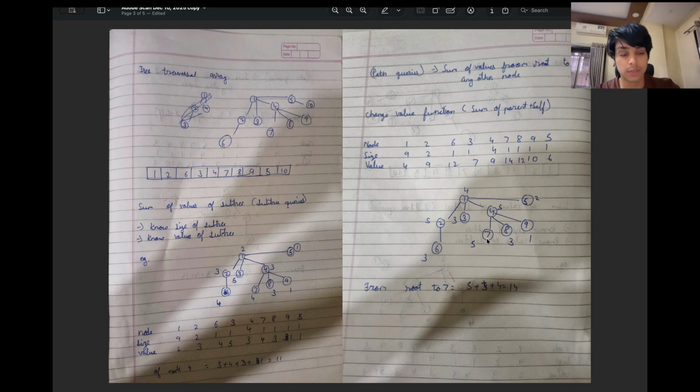7 minus 4, the seventh node value minus the fourth node value gives us 5, which will automatically be the value of the fourth node, as there is nothing in between. We can check it from the size, and this 5, when we subtract it from 4, we get the value of the root node. Initially you won't understand what the root node is. Now this root node value we subtracted from our value of 7, and we get the final answer.